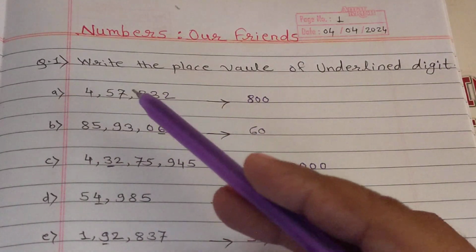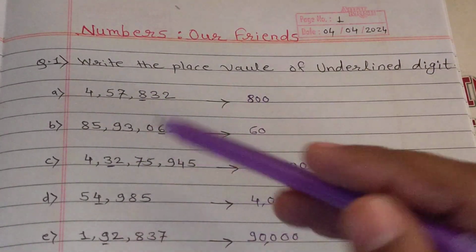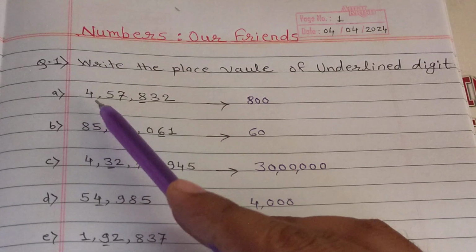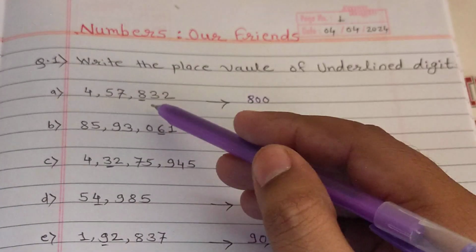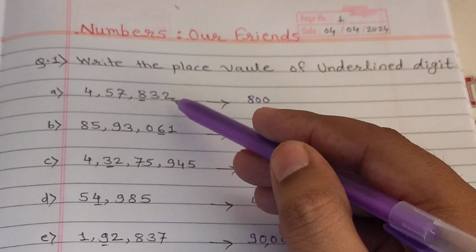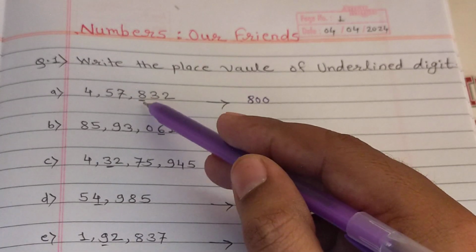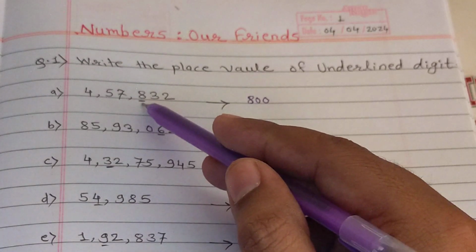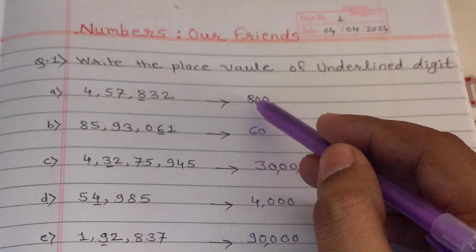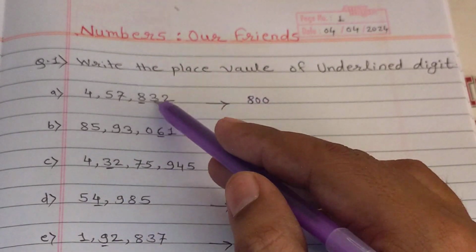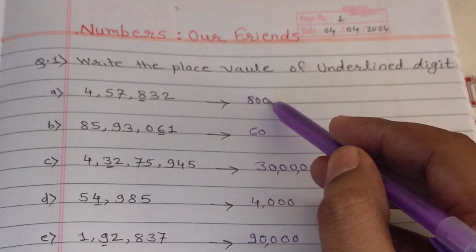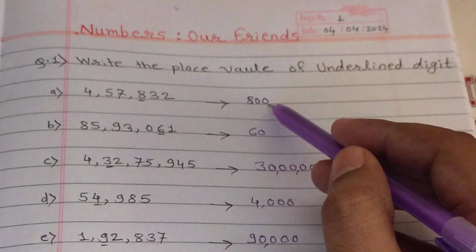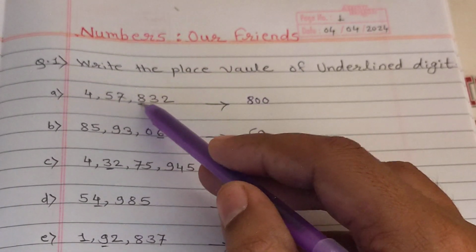Here some numbers are given. The first number is 4,57,832. We have to find the place value of 8. So write first 8 and then 2 zeros, 1, 2. 2 zeros after 8, that means 800. 800 is the place value of this 8.